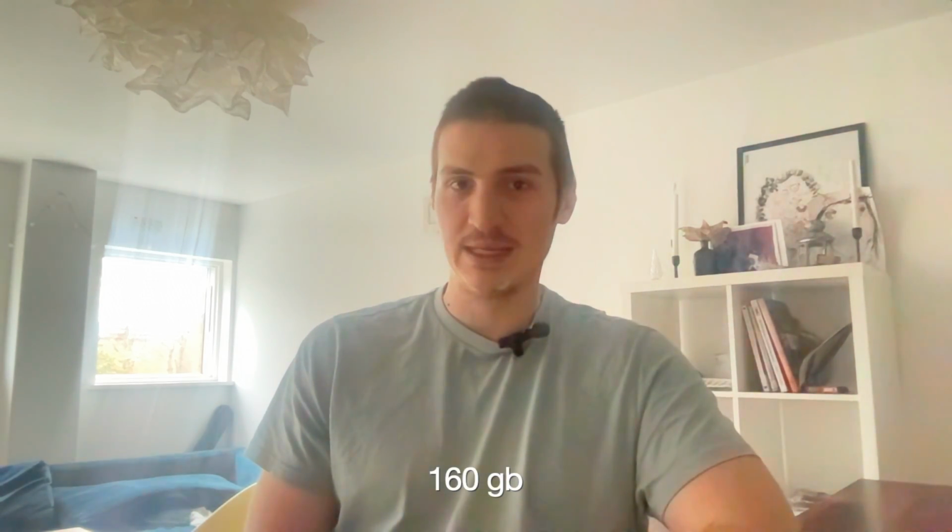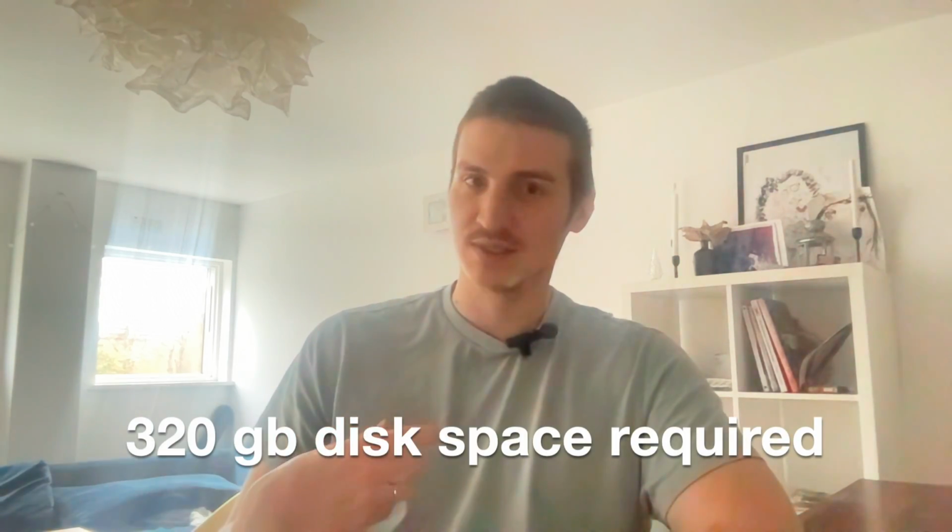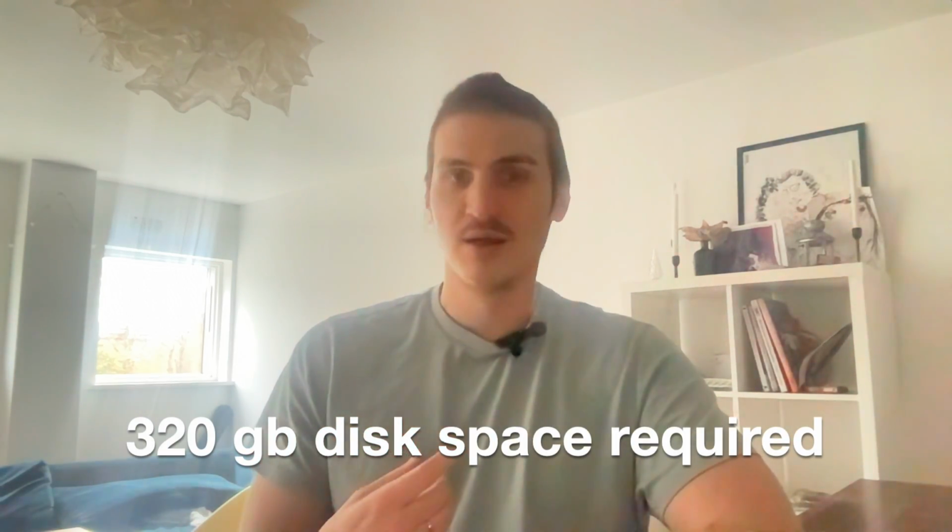Now, before we start, I want to say some minimal requirements that you will need in order to train the model on this data set. The data set itself is 160 gigabytes. It comes in an archive. So before we start training, at least the way it is done here, you will also need to unpack it, which doubles the requirement of the disk space.